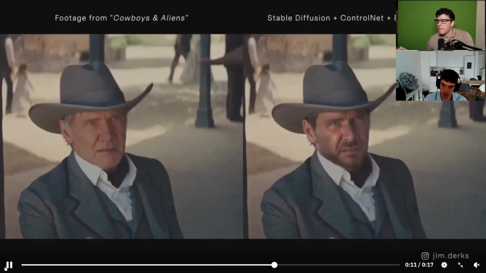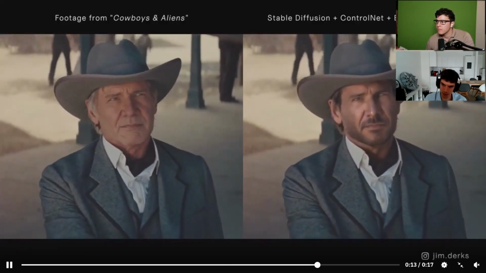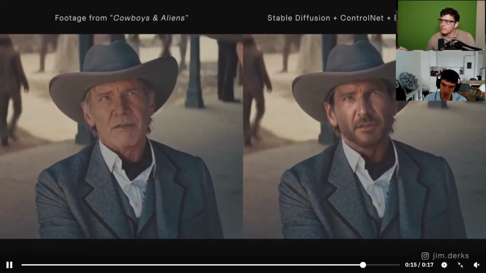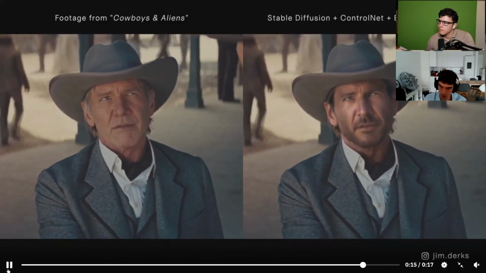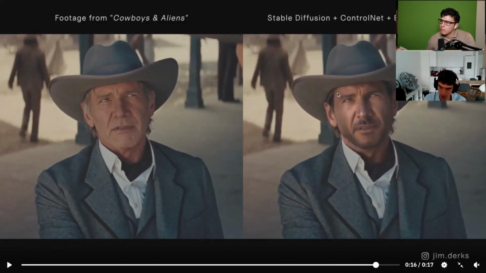Here you see it looks a little bit off. But look, there is no flickering between frames, right? There is very little flickering. I guess you can see that something here is going on.